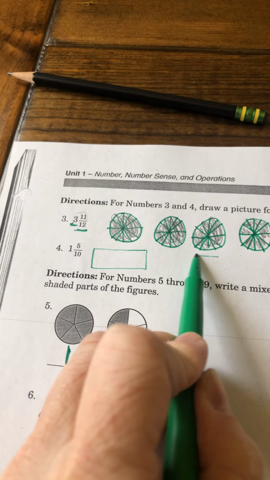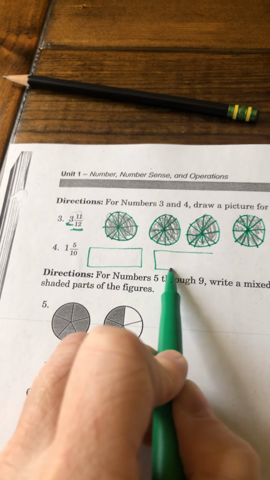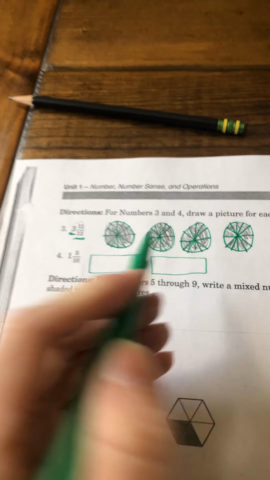And remember, we have to try to make them as congruent as possible.